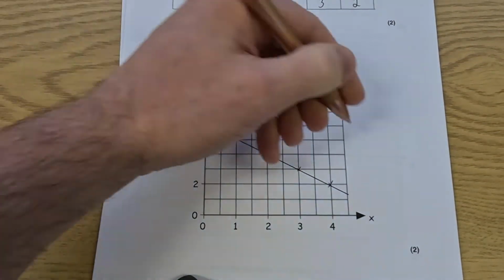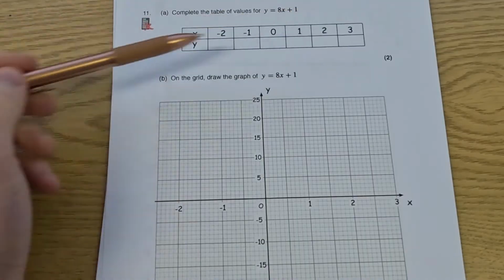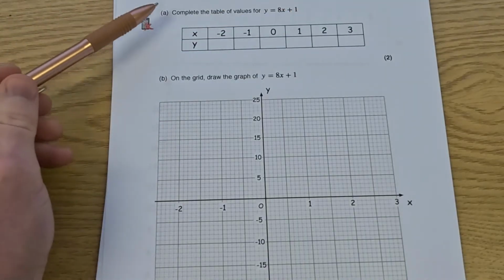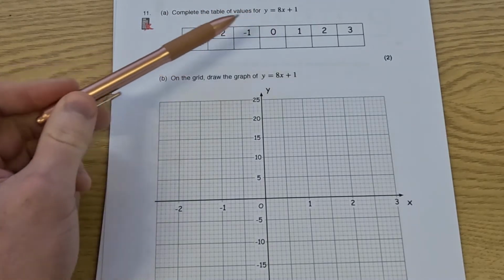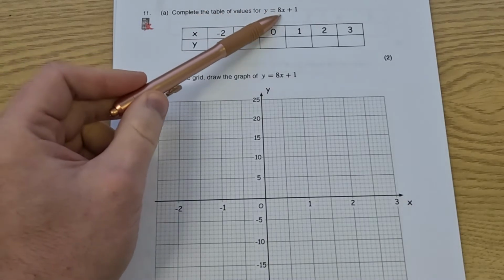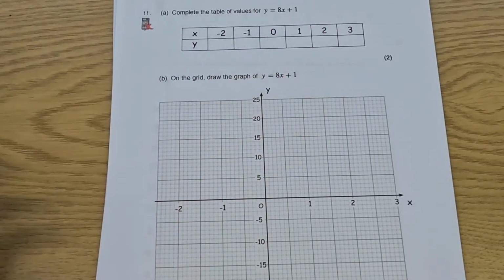And that's it. So that would be the graph x plus y is equal to 6. Okay, so let's look at our next question, question number 11. Question 11a says complete the table of values for y equals 8x plus 1. So to find the y coordinate, we're going to multiply the x coordinates by 8 and then add 1. So we're going to multiply all of these numbers by 8 and then add 1.